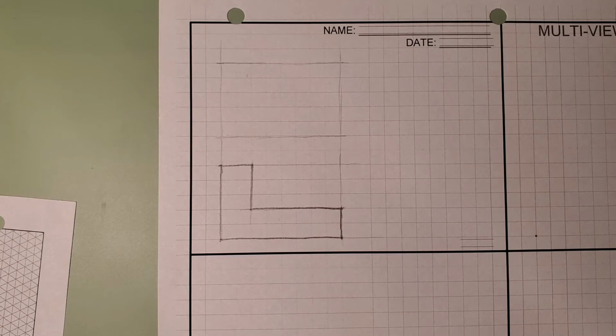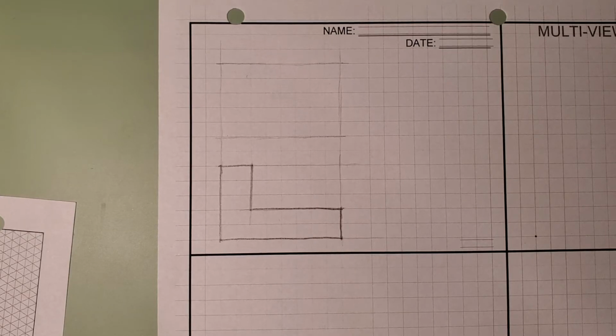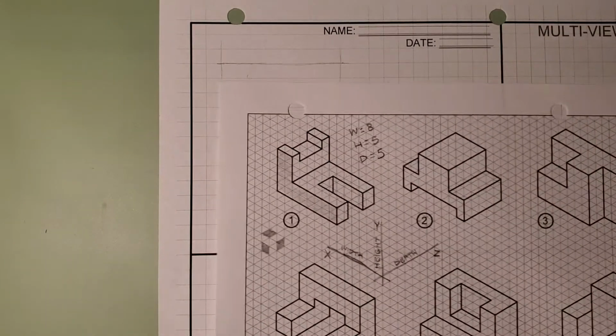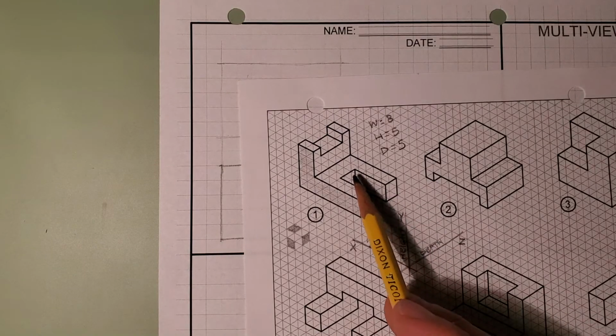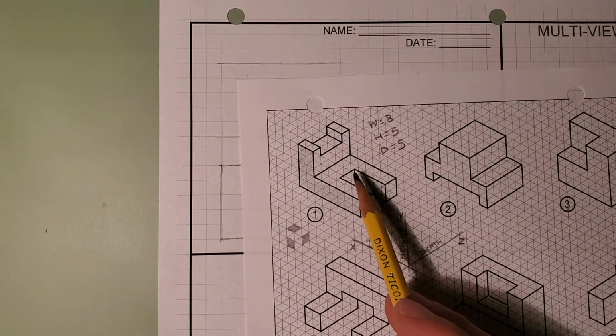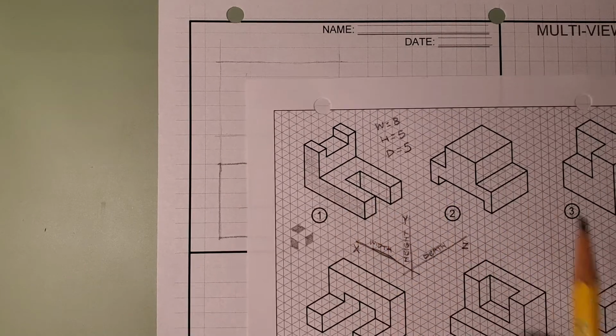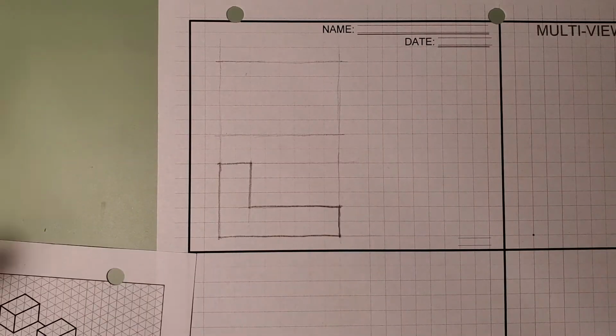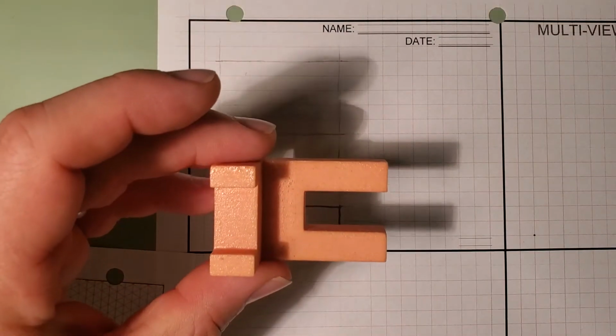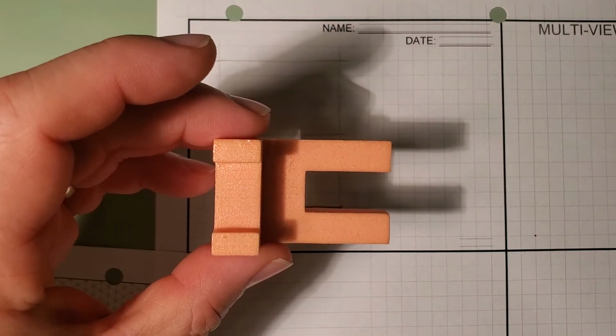Next, I want to begin to establish the shape. So the shape of this object exists right here and this area right here, okay? It's kind of a C shape, all right? And you can include the top too. It's a C shape. Just to kind of prove that out, we can look at the 3D printed model, and you can see that C shape there.